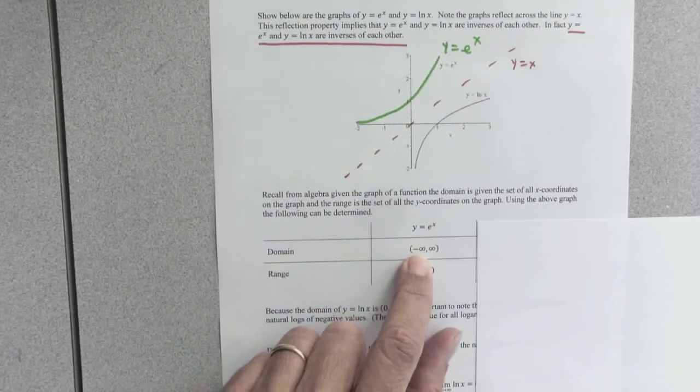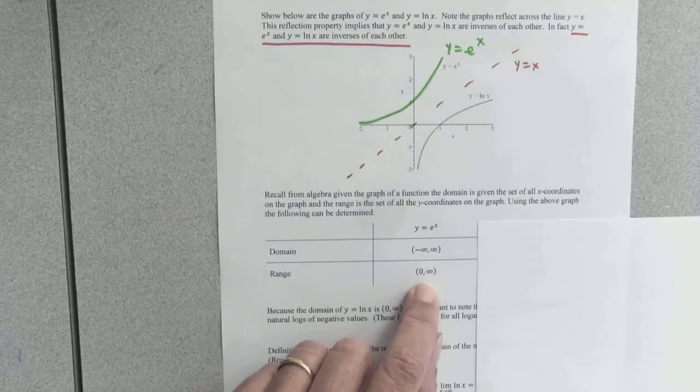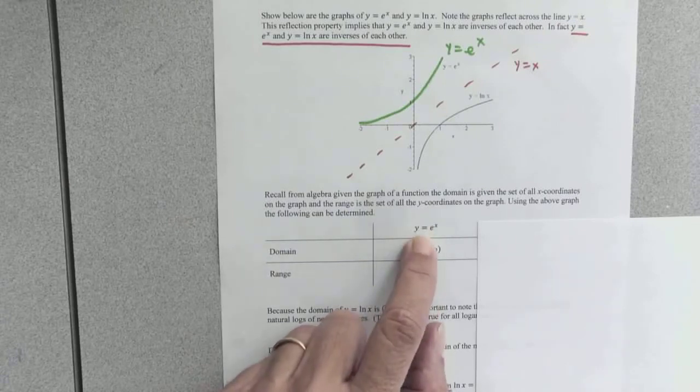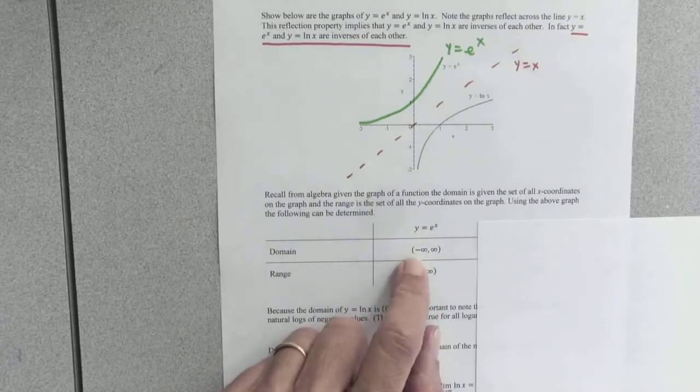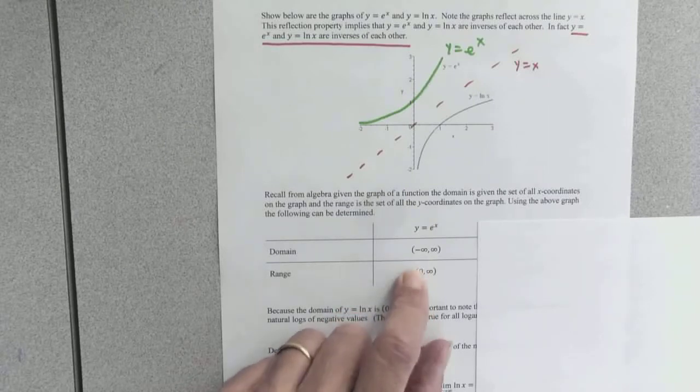So your domain, your exponent, can be any real number, and what you always get out are positive numbers. Any number raised to any exponent is always going to be positive. e raised to any exponent will always be positive. So the domain of the exponential function is negative infinity to infinity, and the range is 0 to infinity.